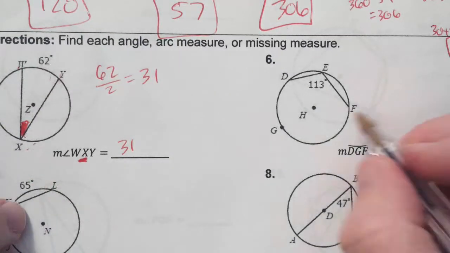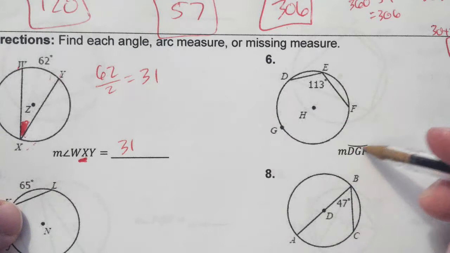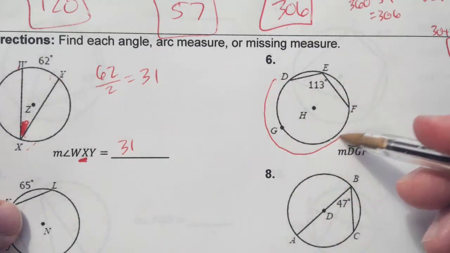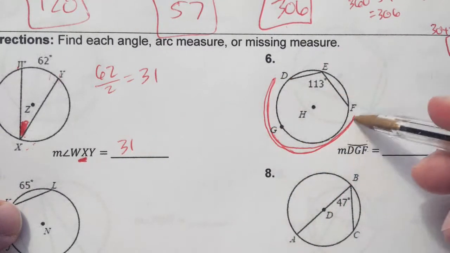All right, let's look at number 6. They wanted DGF. So they wanted the arc. So DGF, they wanted all of this. Now that's the screen.